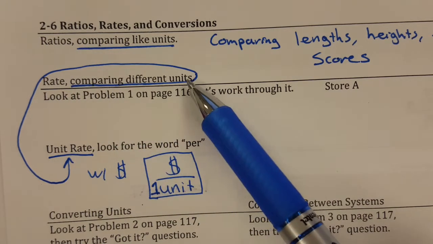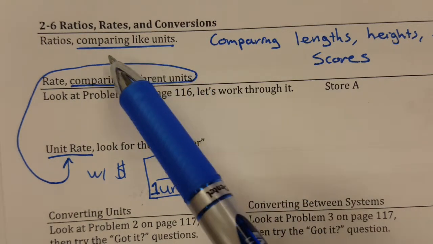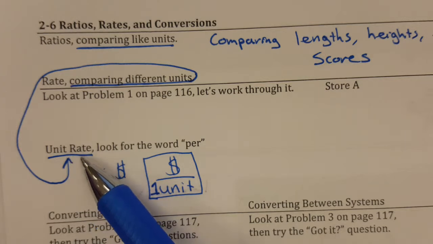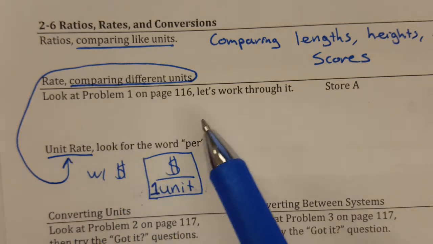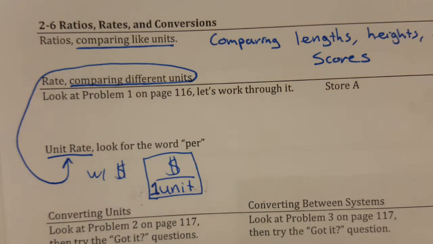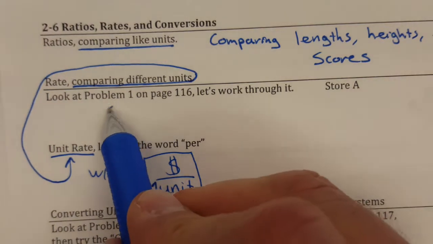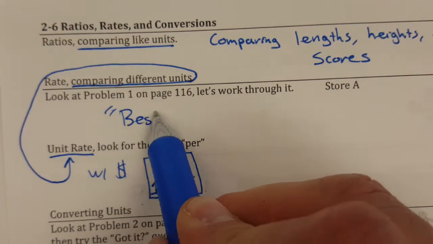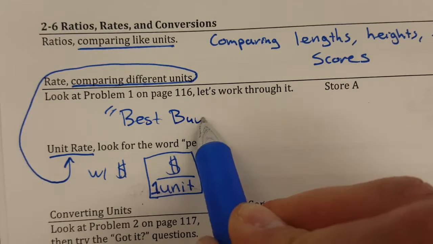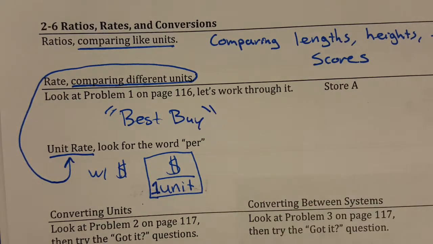That's when you compare different units. Okay, you basically use this when you're trying to find a unit rate of something. You use it in Best Buy situations. So problem number 1 on page 116 is a Best Buy situation. Not the store, an actual best purchase situation.